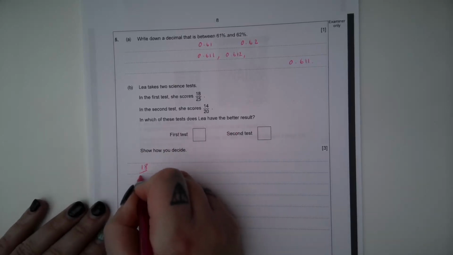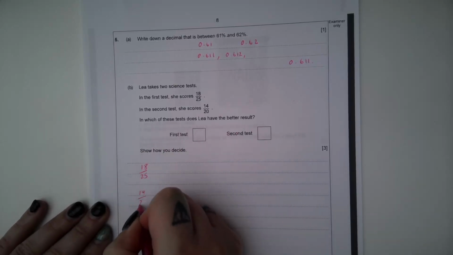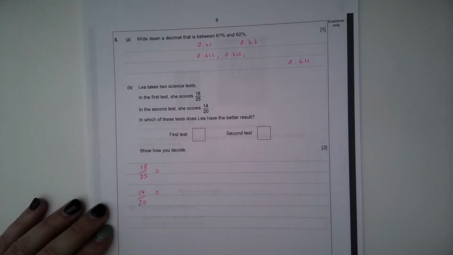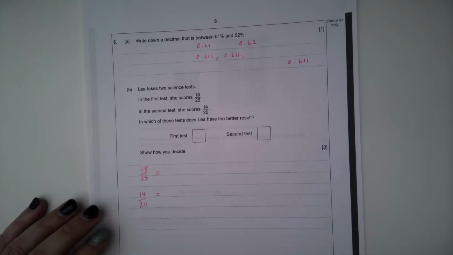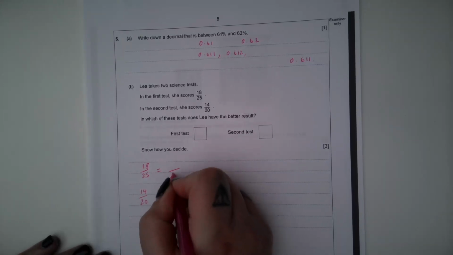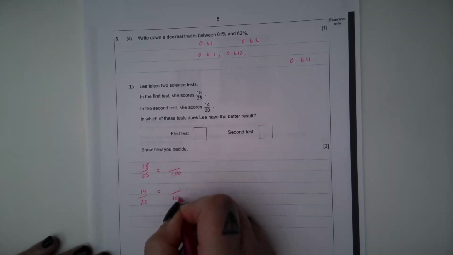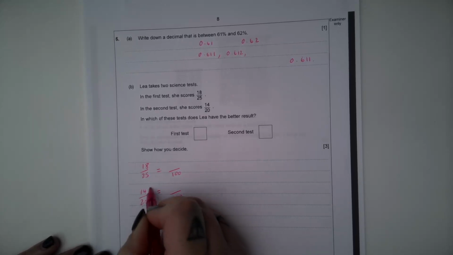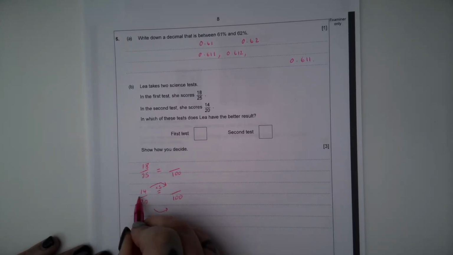So I'm going to convert these two fractions to have a common denominator, because if they have a common denominator, I can compare the numerators and decide which one is the highest value, and the higher score for Leah is the better result. So I'm going to make them both out of 100. So to go from 20 to 100, I need to multiply by 5. So I need to do the same on the top.